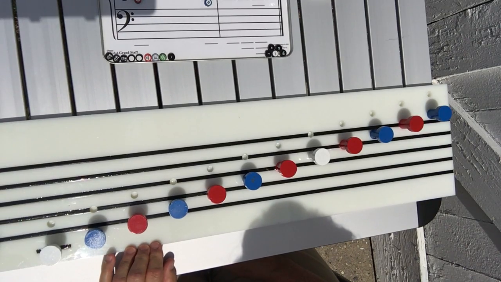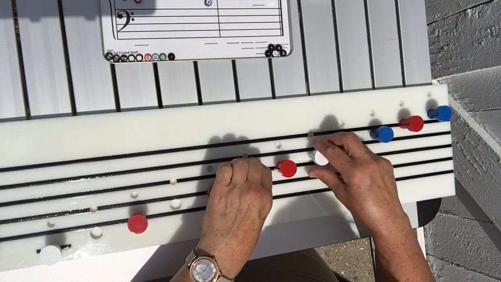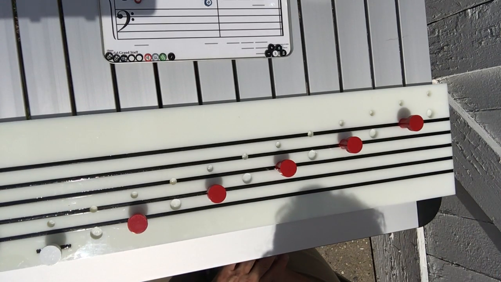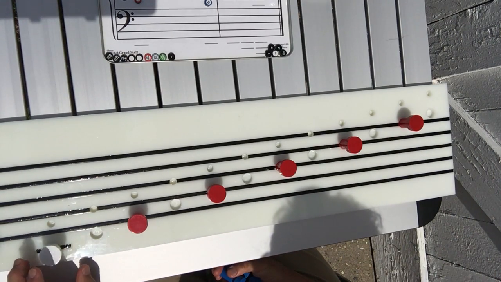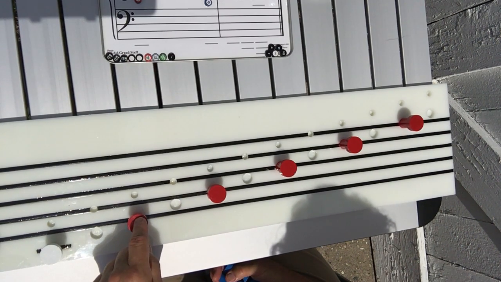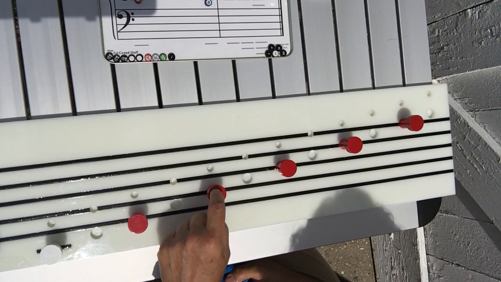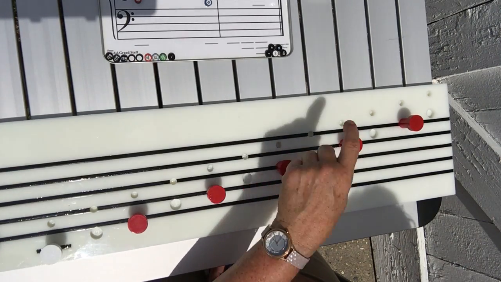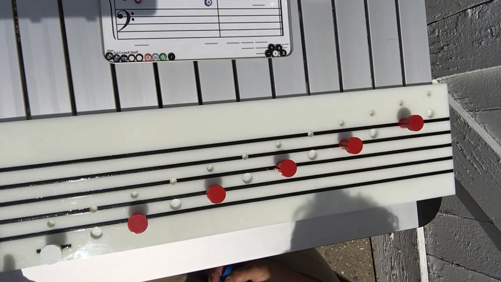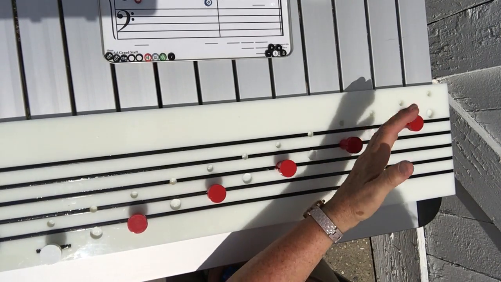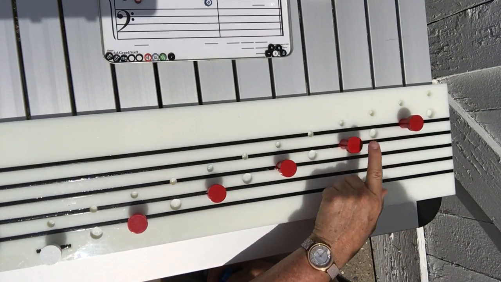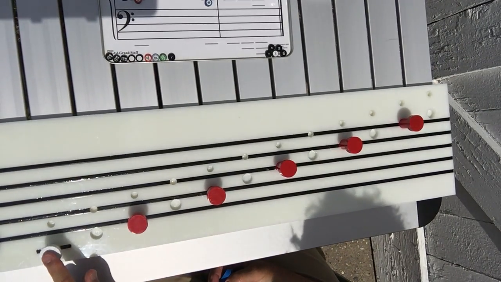So I'm going to take away some of these notes, and we're going to try learning these in thirds or skips. So C up a skip, you skip D, C up a skip is E, up a skip is G, up a skip is B, up a skip is D, and D up a skip is F. So the thirds gives you the names of the lines. C, E, G, B, D, F, or F, D, B, G, E, C.